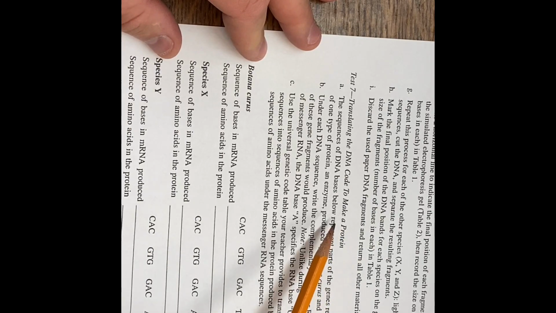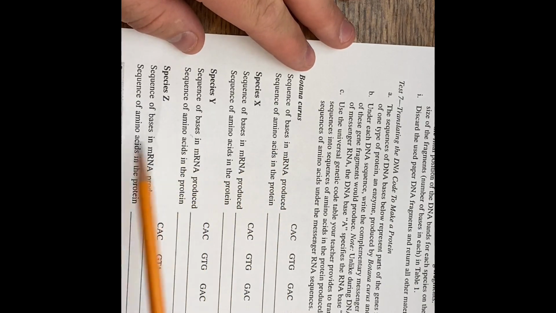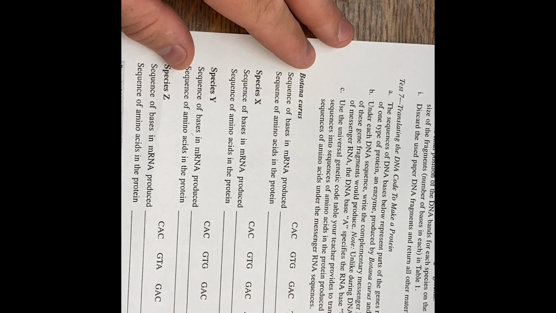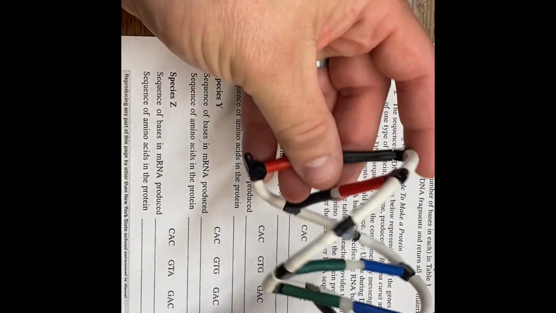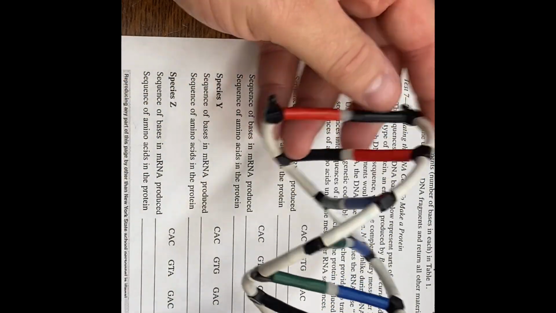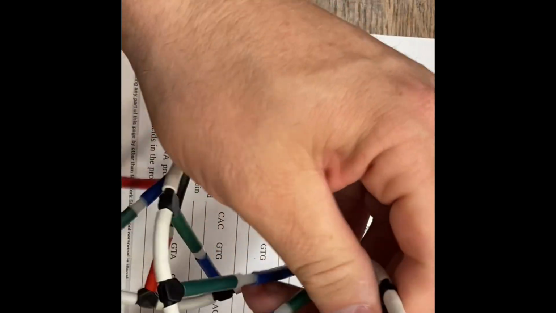All right, this is going to be test 7, which is translating the DNA code to make a protein. Now you'll see we have Botanicurus X, Y, and Z listed here, and you see a small section of the DNA, yes, that's DNA, here. Now, quick review. Here's your DNA molecule, kind of like a little accordion or a twisted ladder, I tell my students, okay? When we have to create proteins, or when any organism has to create proteins, of course, it uncoils the DNA and kind of tears it in half. This is an old model, so it comes apart really easily.